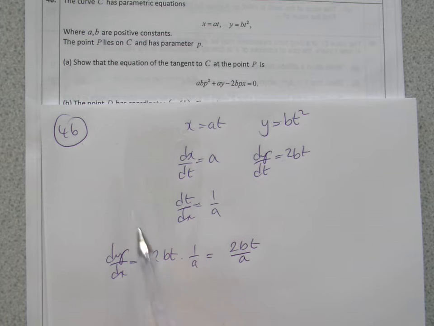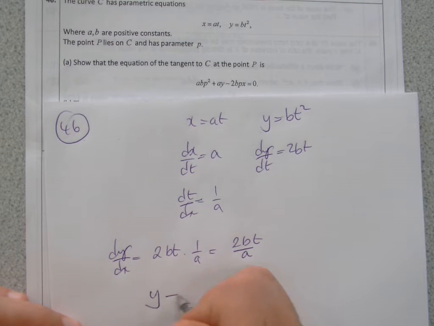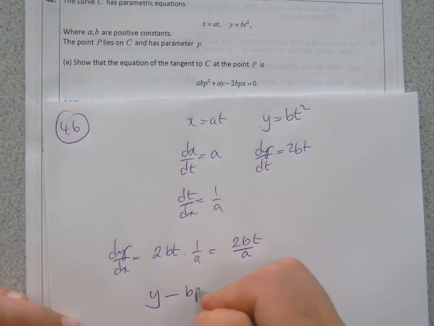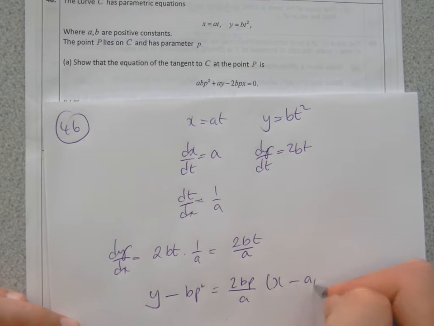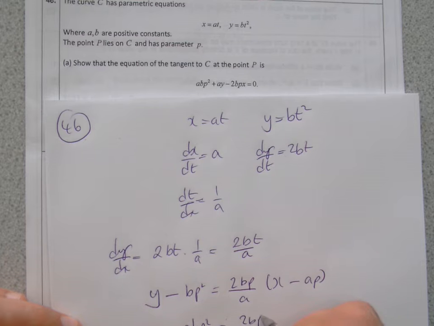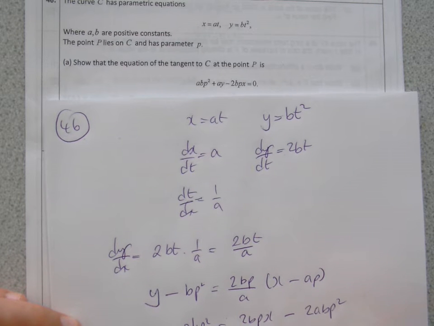Okay, so it says show that the equation of the tangent at the point P, so you're going to do y minus y1, which is bp squared, equals this 2bp over a, x minus p. Take the a up, ay minus abp squared equals 2bpx minus 2abp squared.